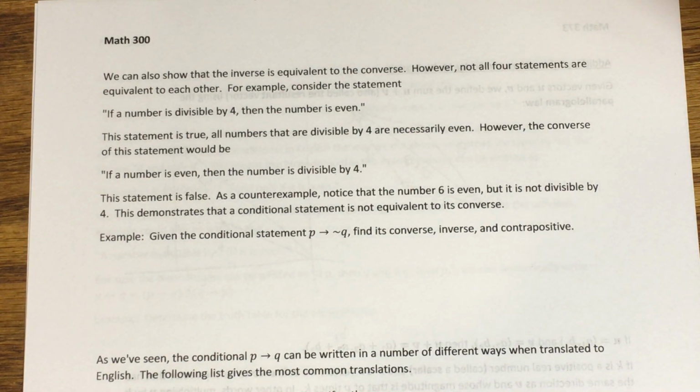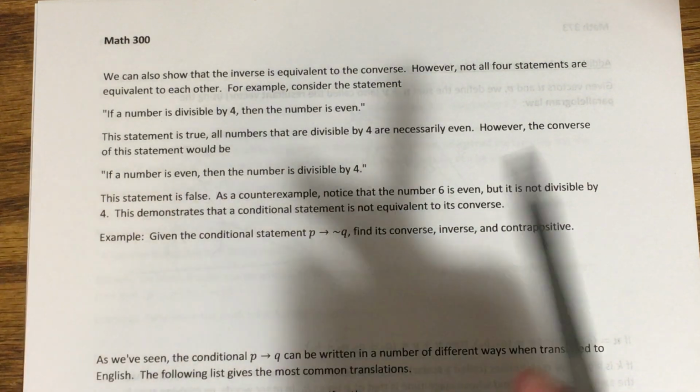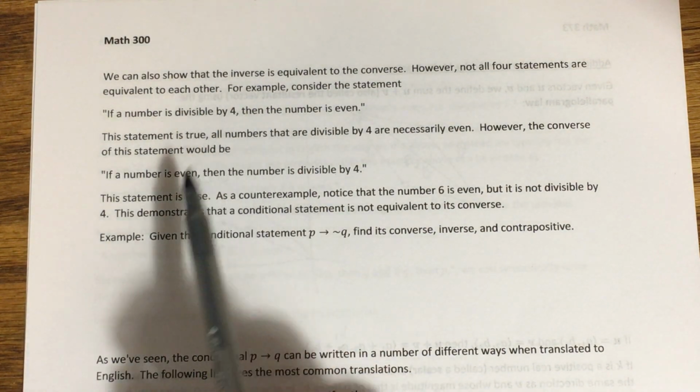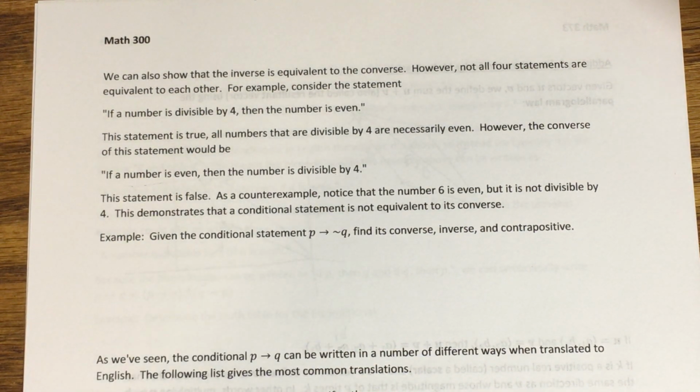And this is false in general. Even though many even numbers are divisible by 4, if we can find any number that's even but is not divisible by 4, that proves this statement false. And the number 6 is one such counterexample. 6 is an even number, but it's not divisible by 4. Okay? So a true statement here does not mean the converse is also true.